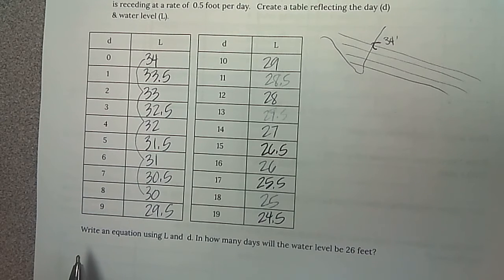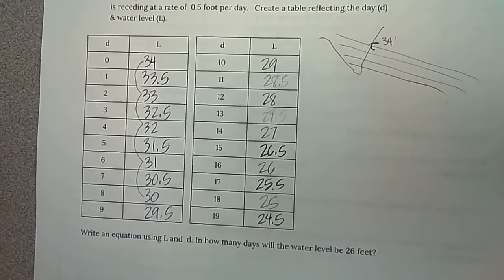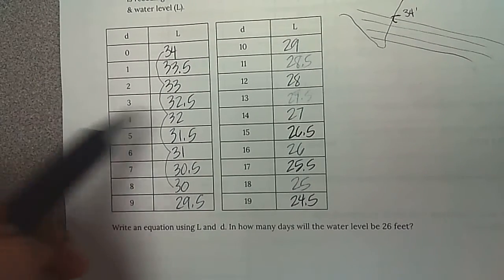So next it asks, write an equation using L and D for how many days will the water level be... Okay. So first, an equation for this.